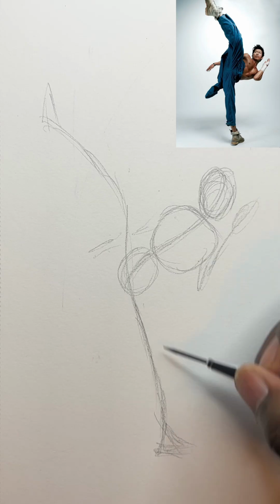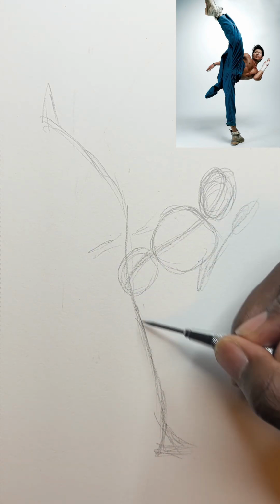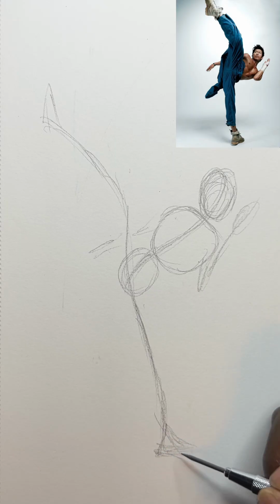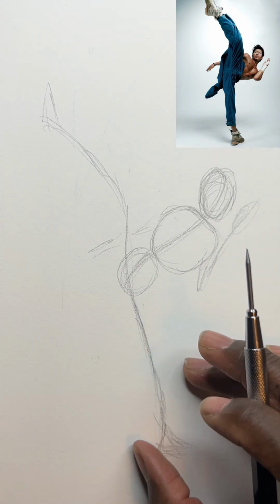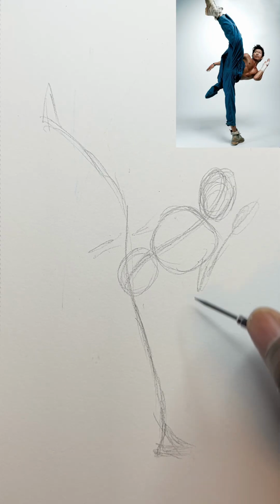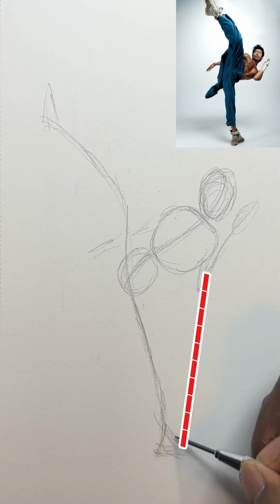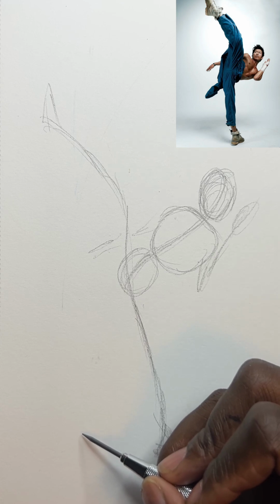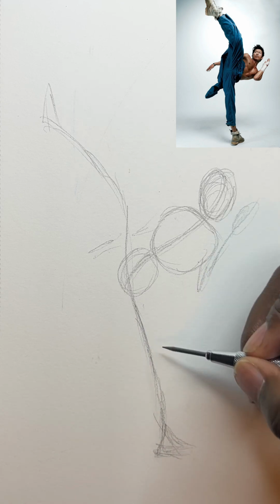One thing I do want you to pay attention to is this leg right here. This leg, we're going to add the illusion that there is a lot of weight on this leg here because this is the balance leg. Notice how it's right under the torso. You don't want that leg to be over here when you're throwing your kick because he's basically falling over.